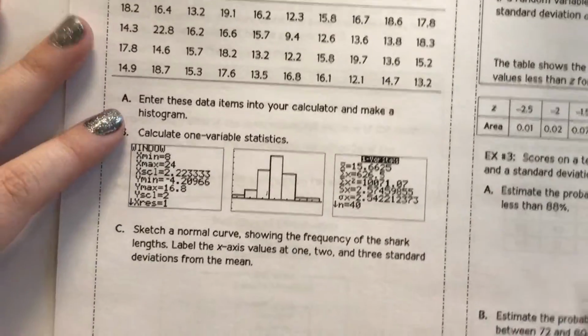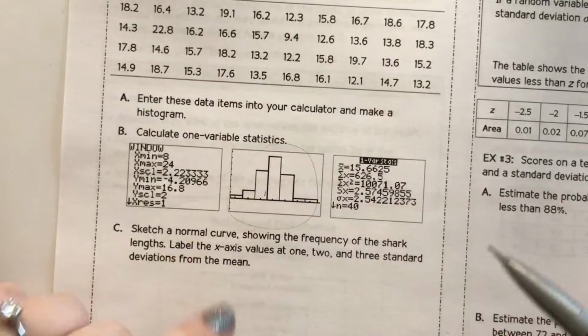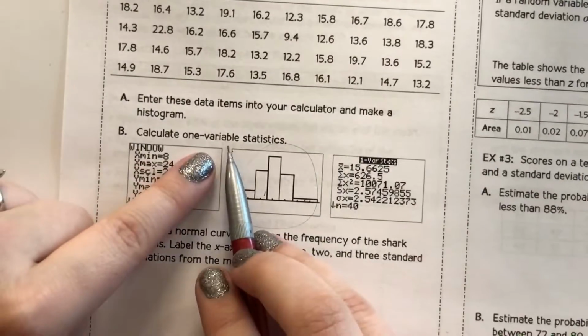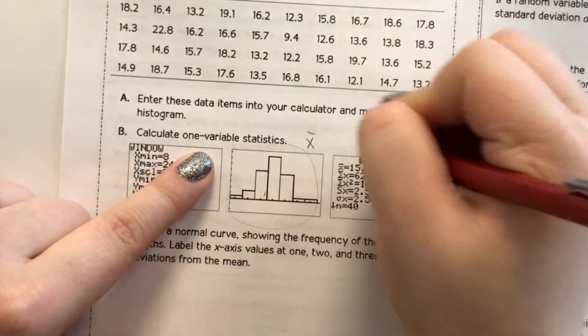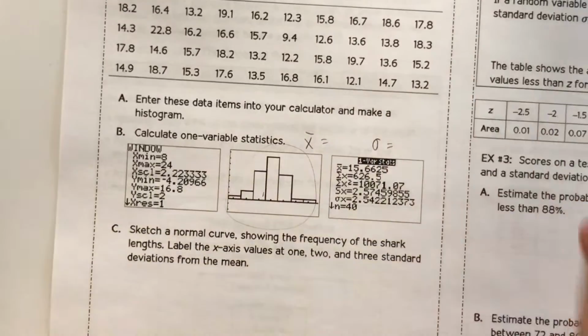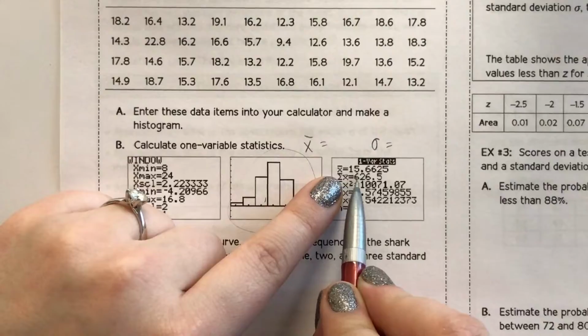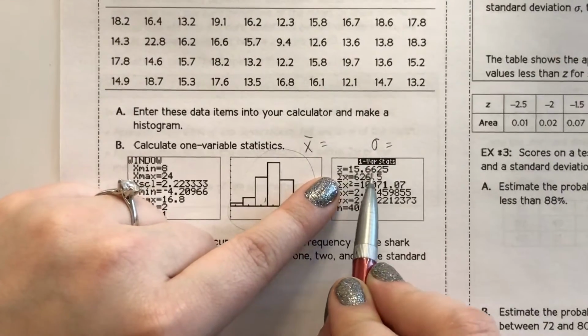So there we go. And it says calculate the one variable statistics. So they made a histogram. There it is. It's lovely. The one variable statistics are the mean and the standard deviation. Okay. So in this example, the mean right here, x bar, is 15.6. We'll say 15.7.